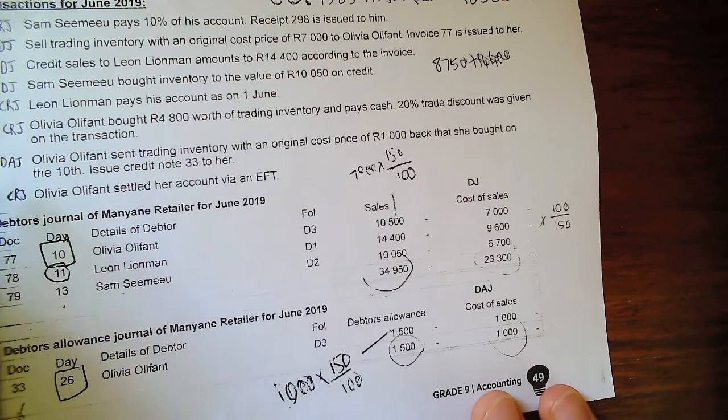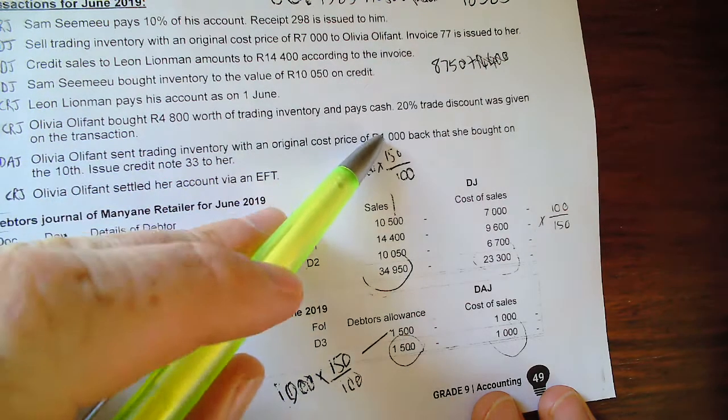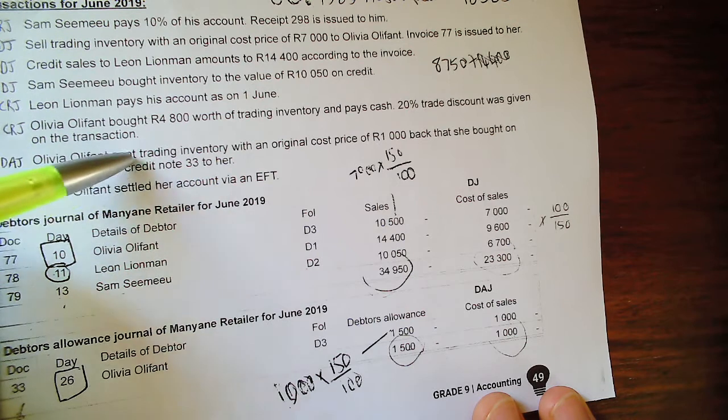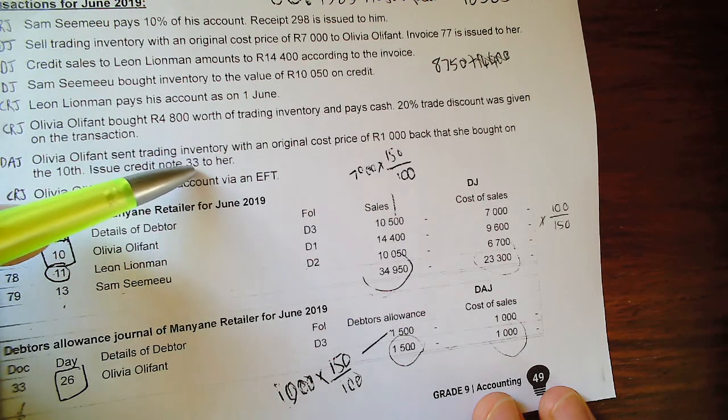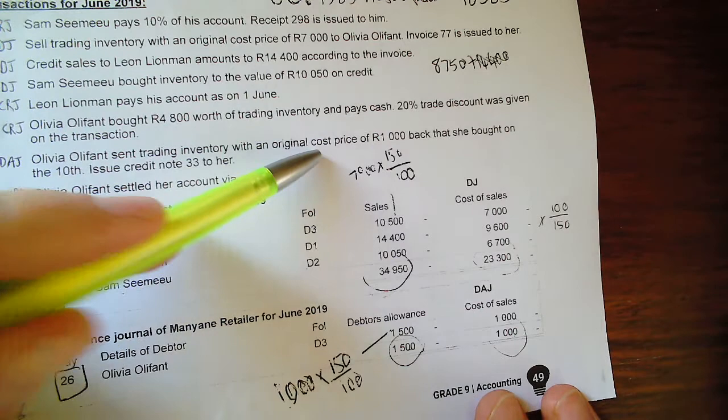Alright, so let's look at number 26. Olivia Oliphant sent back trading inventory with original cost price of 1,000 Rand, and she bought on the 10th. Issue a credit note to her. So if it's DAJ, it will be a credit note. So it's number 33. So original cost price 1,000 Rand.